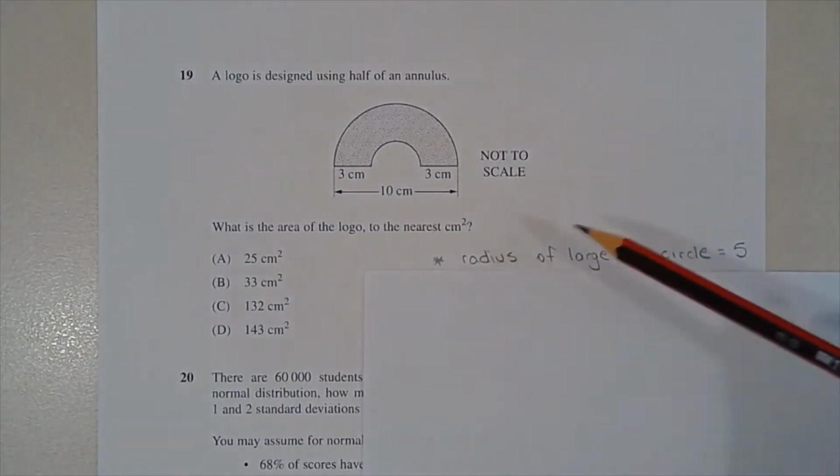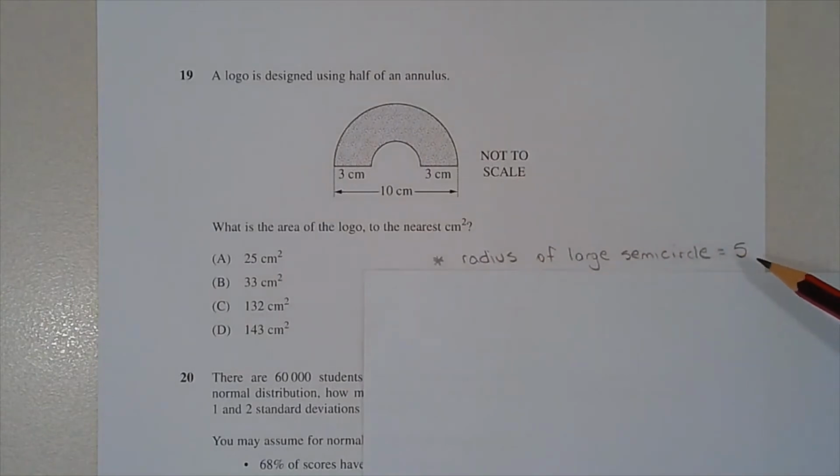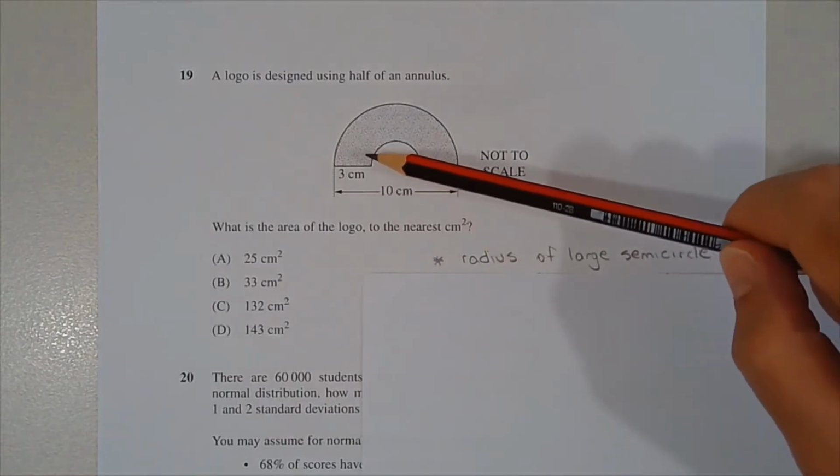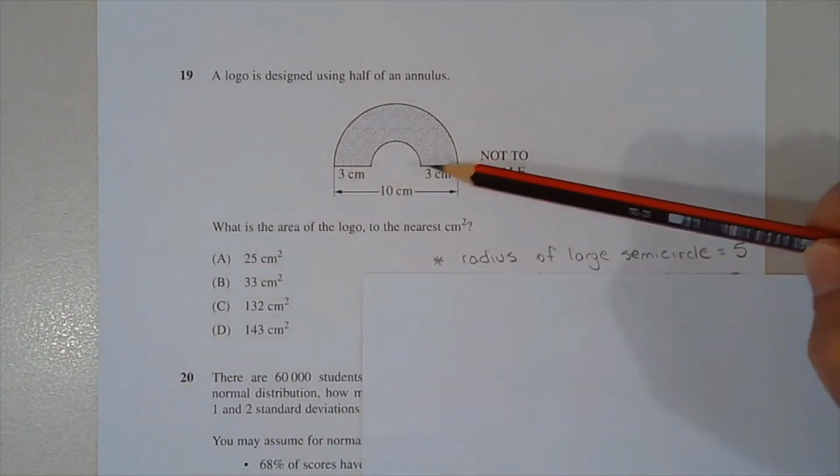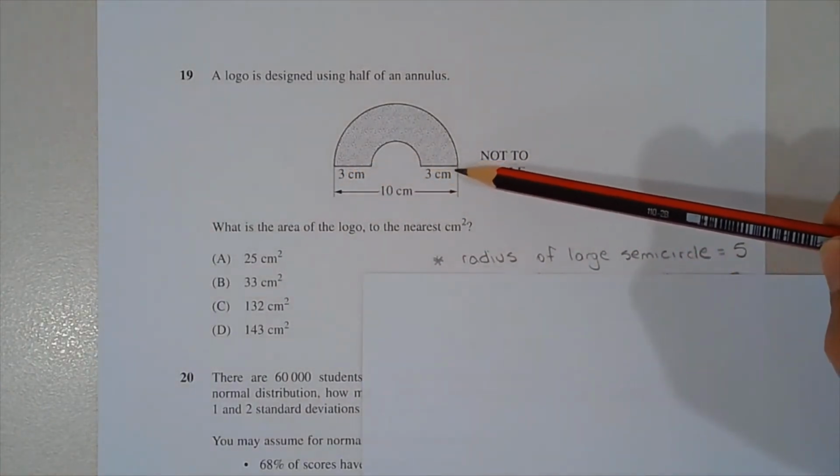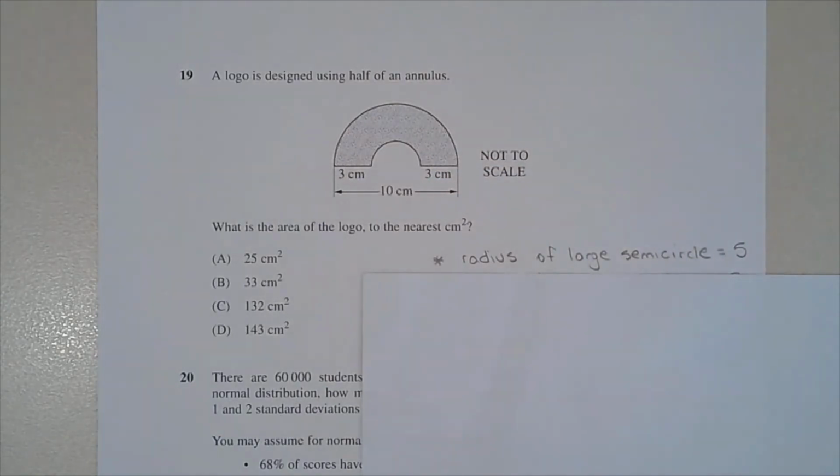Now the radius of the large semicircle is 5. Diameter is 10, half of that is 5. So that's how we work out the radius. Of course, it's half the diameter. Next, we'll need the radius of the smaller semicircle. So it's going to be 10 minus 3 minus 3. So 10 minus 3 minus 3 is 4. That's the diameter of the smaller semicircle. Half of that is 2.